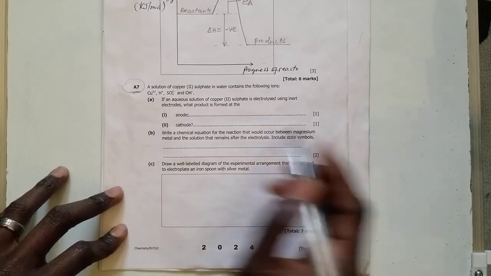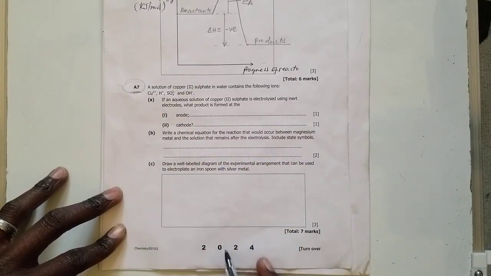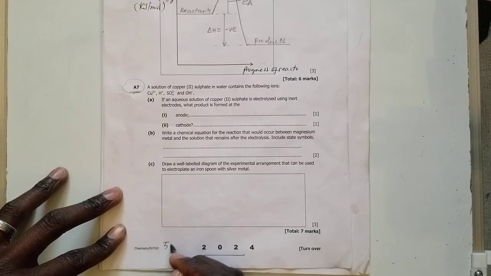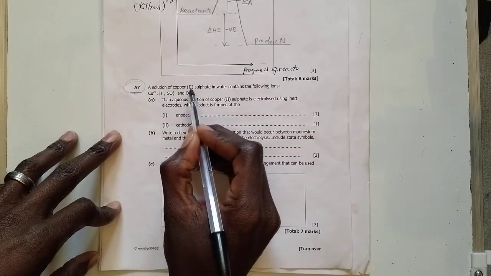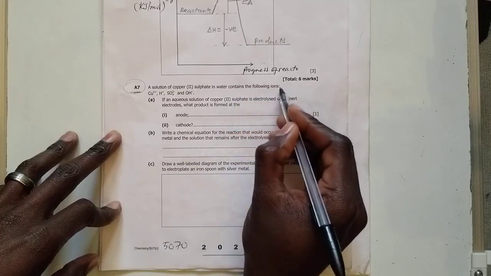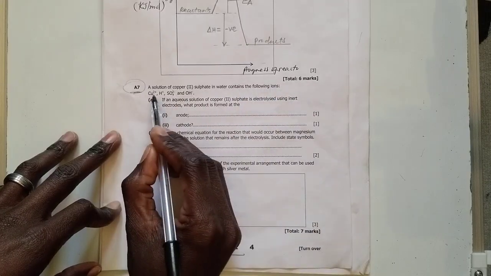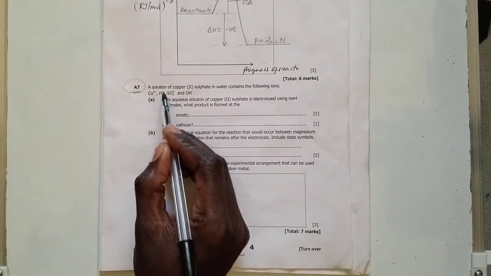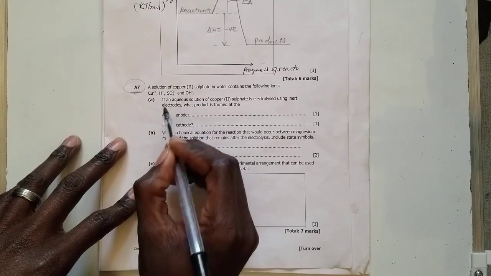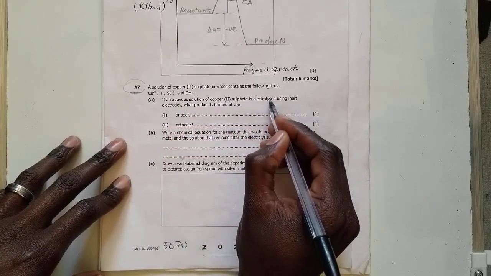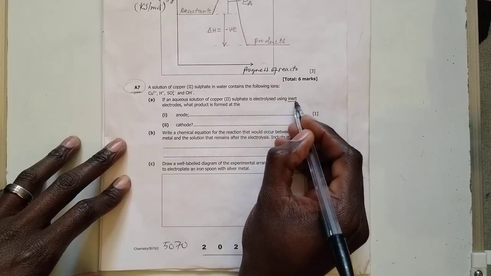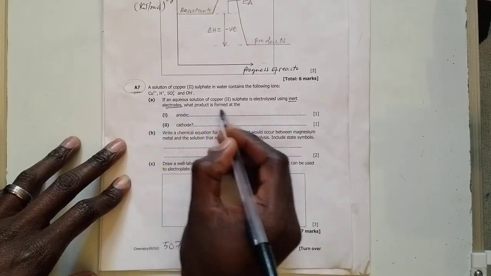So welcome to this discussion as we continue looking at the 2024 5070 paper 2 A7 there. It says a solution of copper 2 sulfate in water contains the following ions. So copper 2 ions, hydrogen ion, sulfate and hydroxide. Then it says if an aqueous solution of copper 2 sulfate is electrolyzed using inert electrodes, what product is formed?